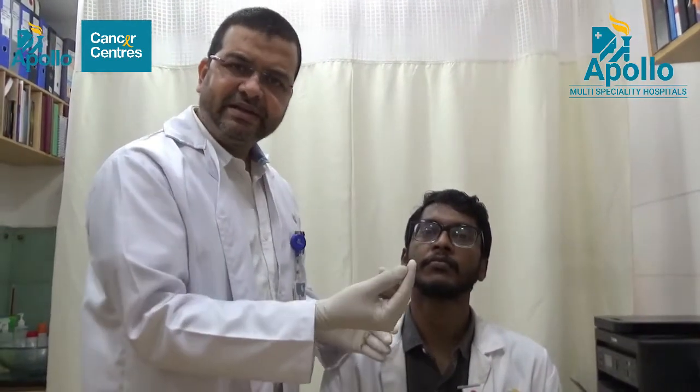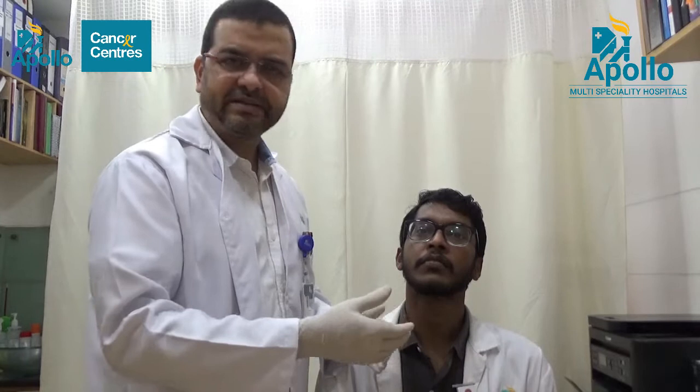After examining these structures, it is very routine. It takes hardly 30 to 40 seconds, or even less than that, but this awareness can really prevent cancers in many possible ways, because the oral cavity is made in such a way that a simple inspection on a routine basis can detect any abnormal features.